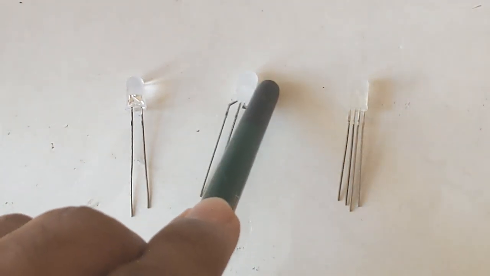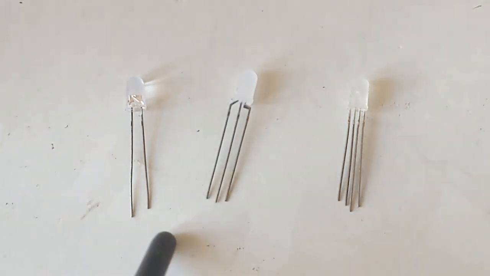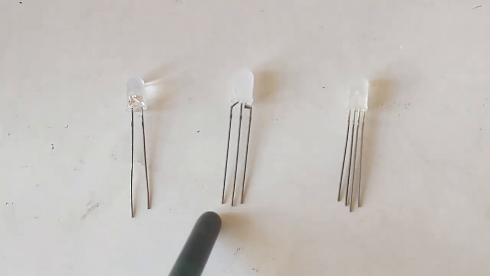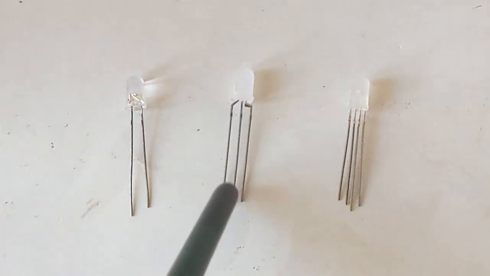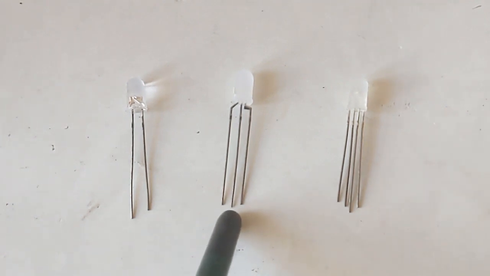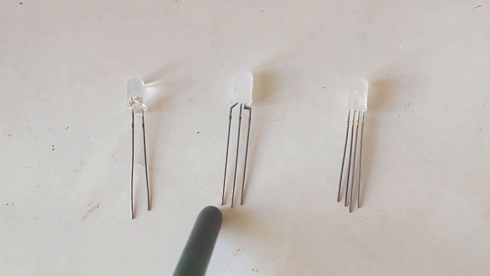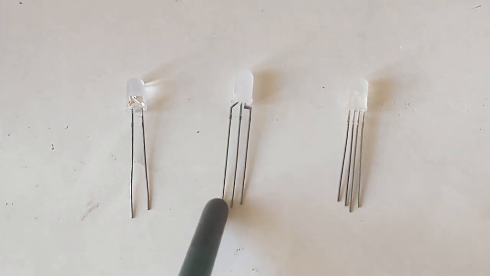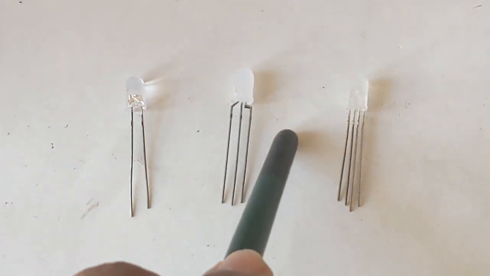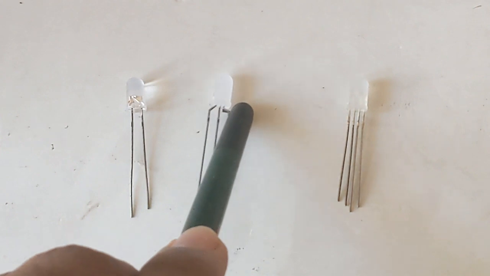Then we have a dual color LED. In this we have 2 types of configuration. It can be either a common anode or a common cathode. In common anode, the longest one, which is the center one, is the common anode, and the other 2 are cathodes. In a common cathode configuration, the center one, which is the longer one, is the common cathode, and the other 2 are anodes. So it can emit 2 different colors.